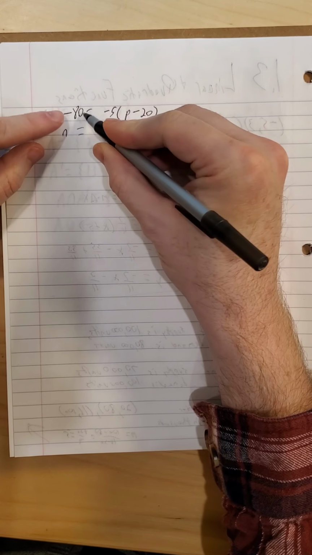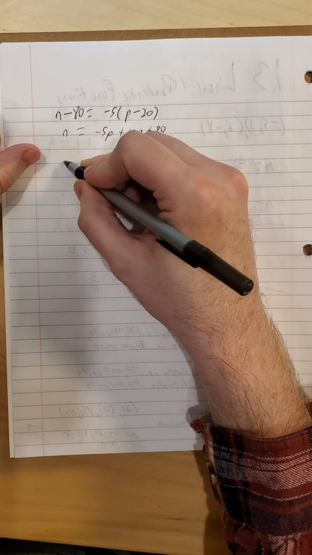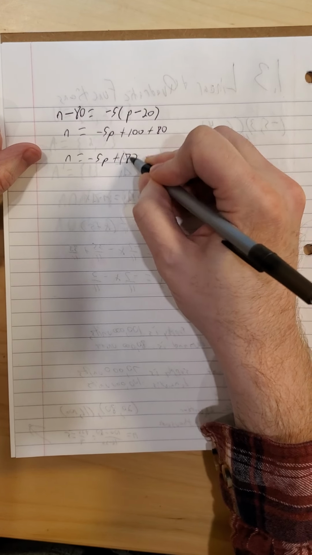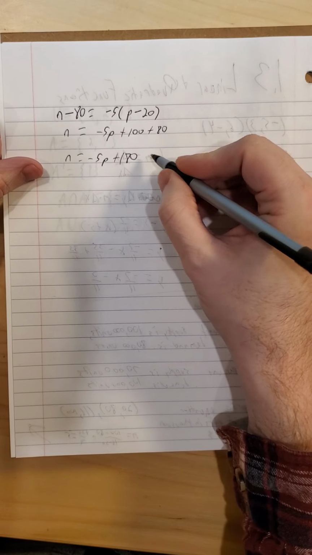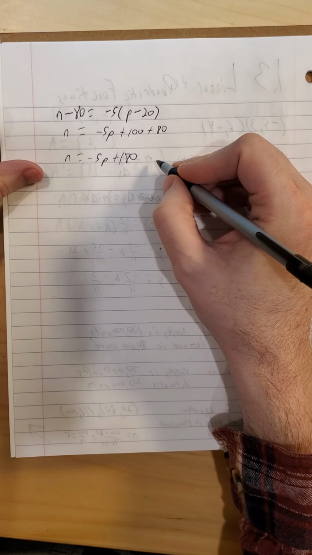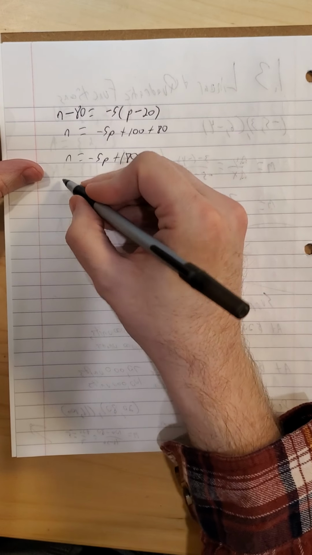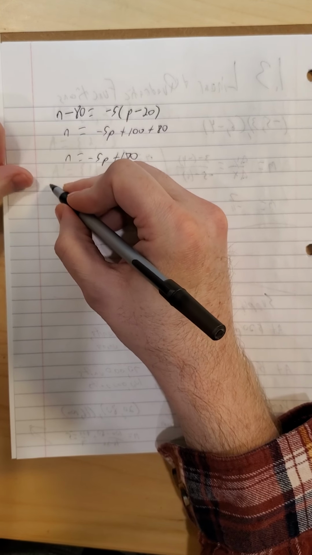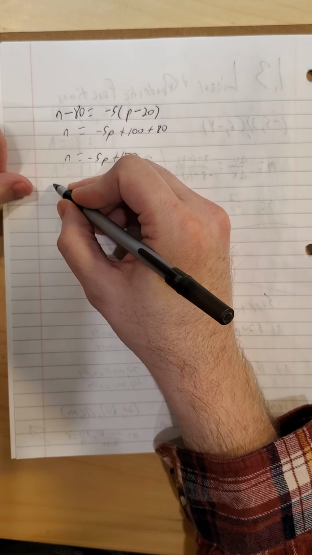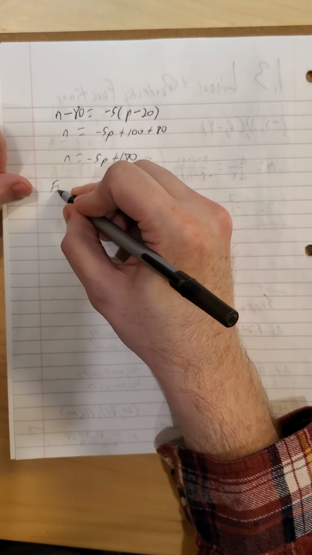So I distributed and added 80 to both sides. So then n is negative 5 times p plus 180. This would be our demand price equation. See if you can pause it for a moment and find the supply price equation.